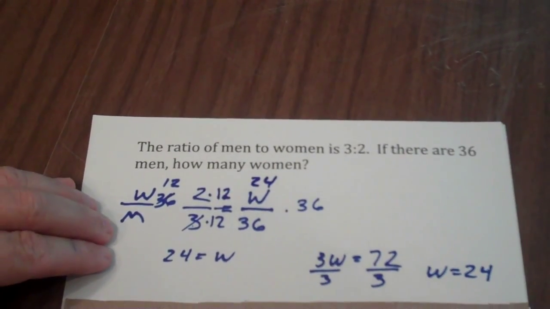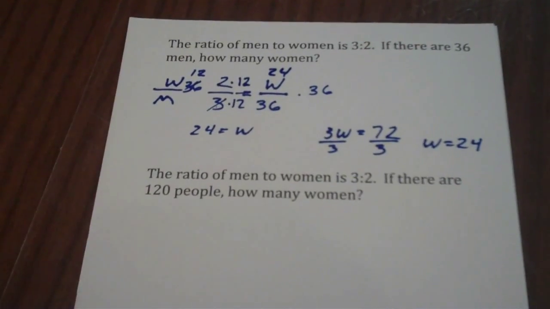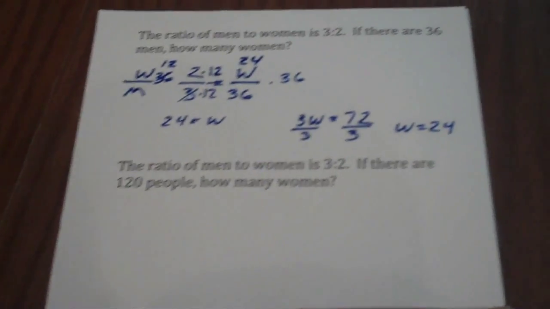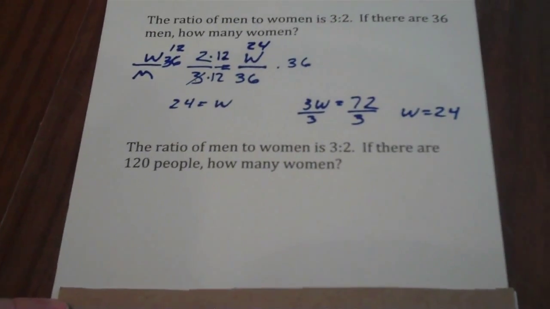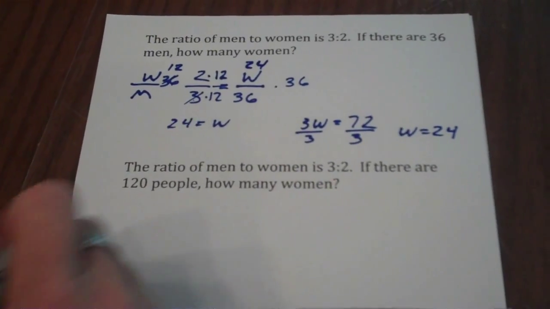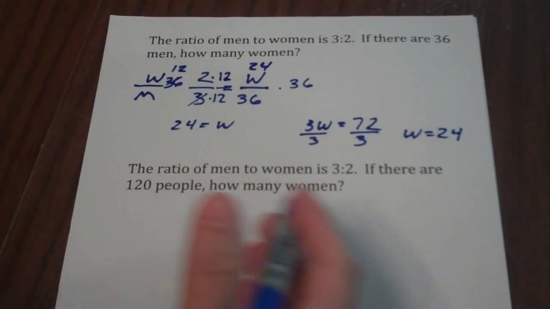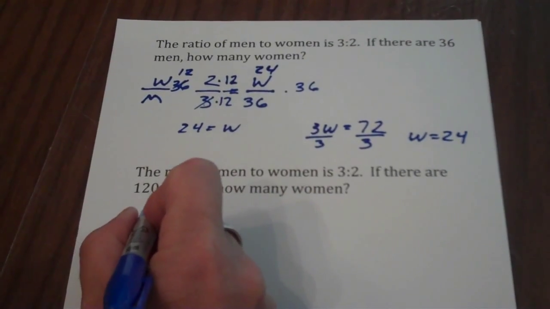Let's take a look at another example. In this case, the ratio of men to women is 3 to 2. If there are 120 people, how many women are there? This is a more difficult problem. In this case, since I didn't say men or women, both are unknowns, so I'm just going to write it the way it was given to me.